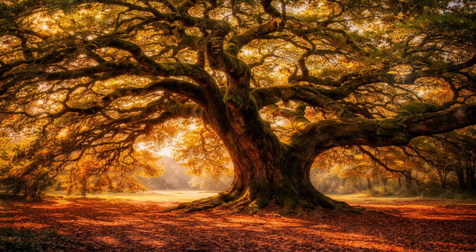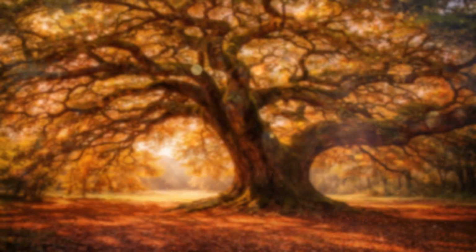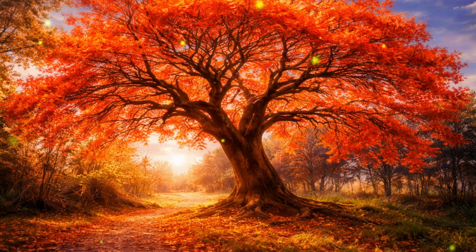Seeds themselves come in many forms. Some are small and light, carried by wind. Others are heavy and fall close to the parent tree. Some are enclosed in fleshy coverings that attract animals, while others rely on gravity alone.